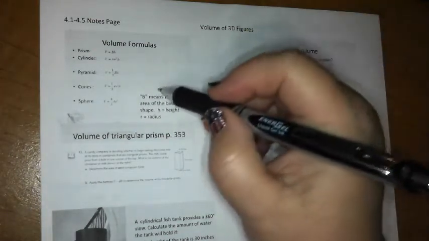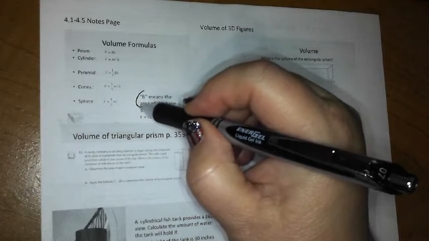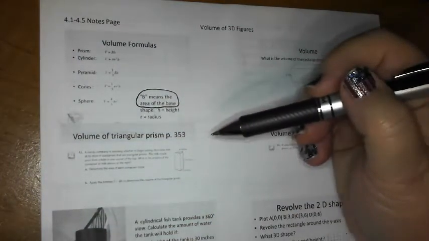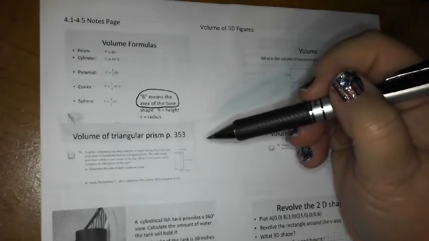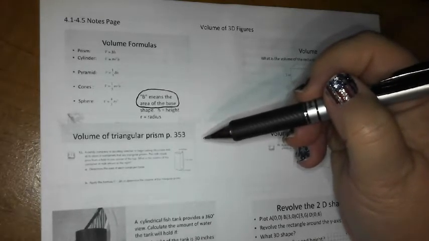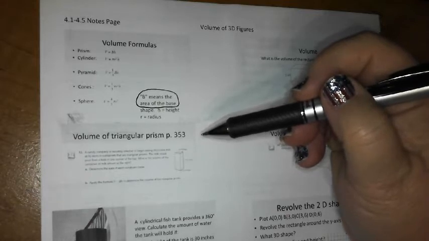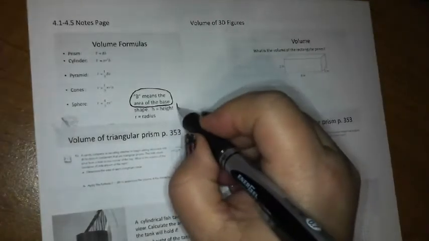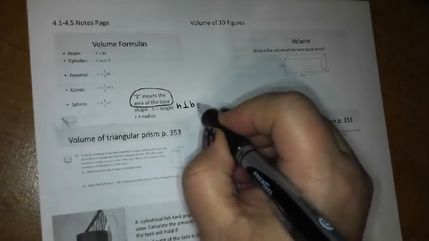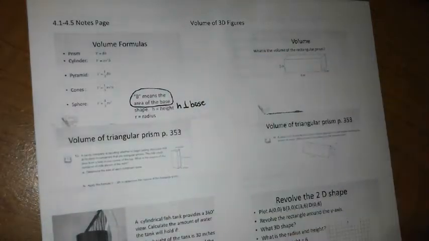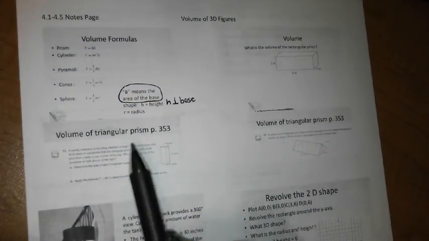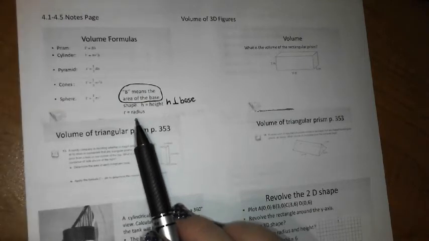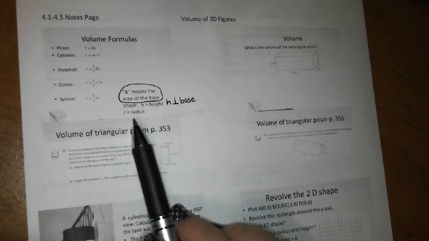The capital B, this is important. Capital B stands for the area of the base. So at different times here, we're going to pick a particular part to be the base, and capital B means we found the area of that piece. H represents the height. Remember, the height is always perpendicular to the base. And R, of course, is the radius of a circle. The only thing you have to be careful of on cylinders and cones and spheres is when they give you the diameter, you go back and find the radius.